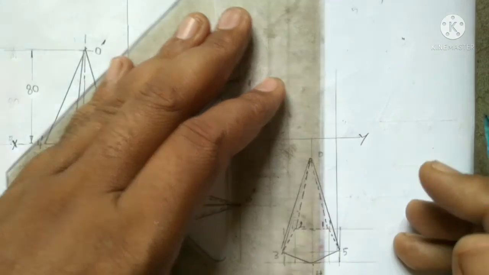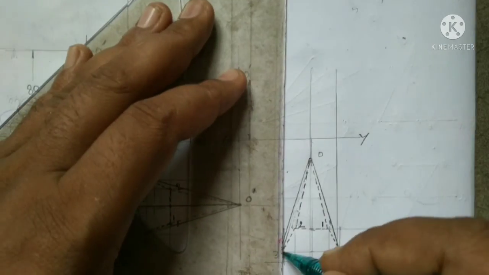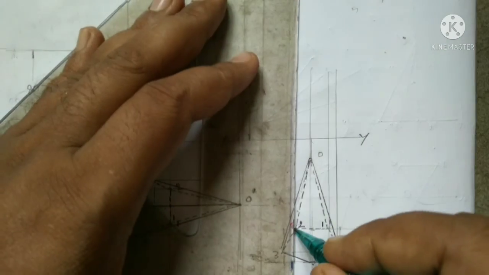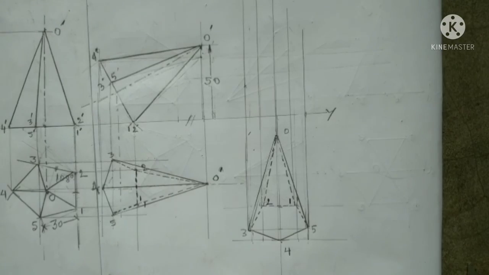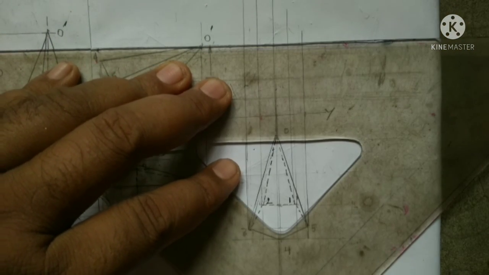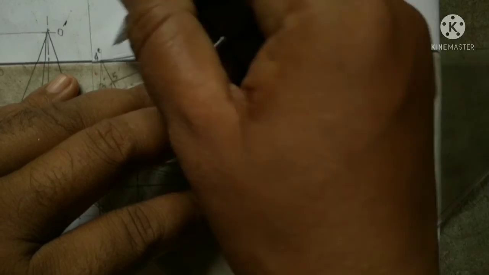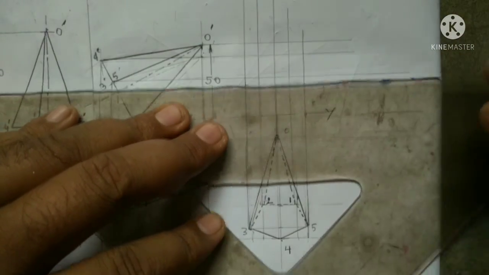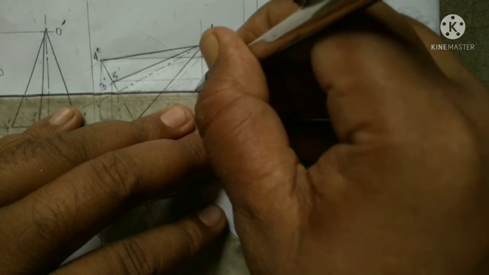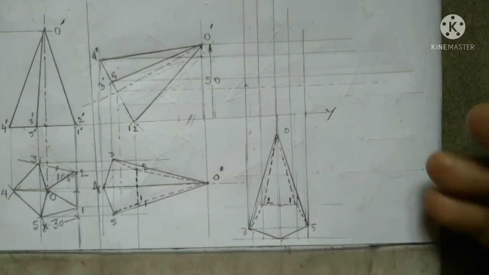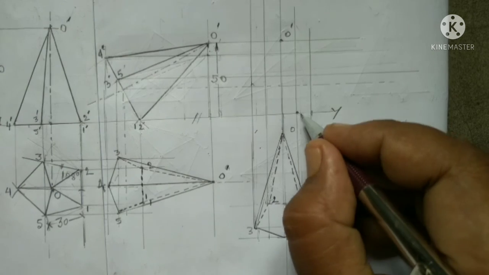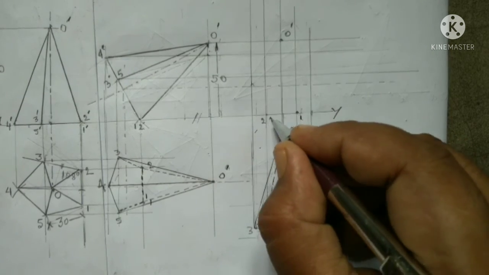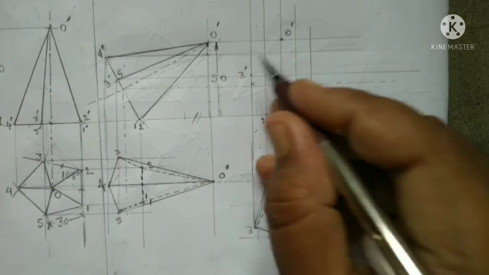Now we will draw the perpendicular projection line. Then we will draw the parallel projection line from previous front view. After that, mark the intersecting point between two projection lines.